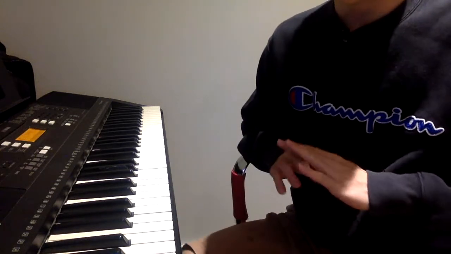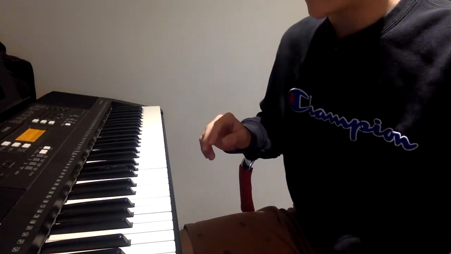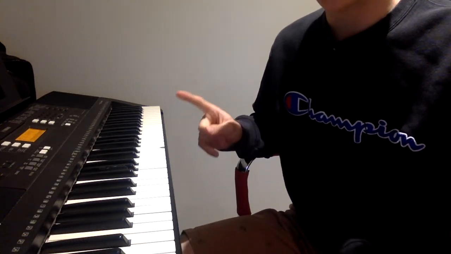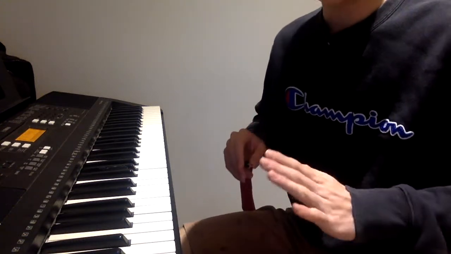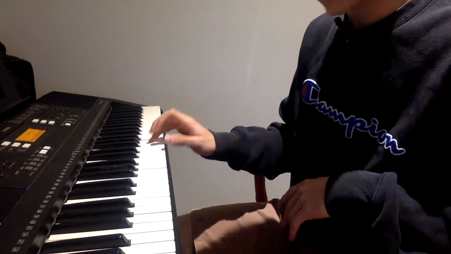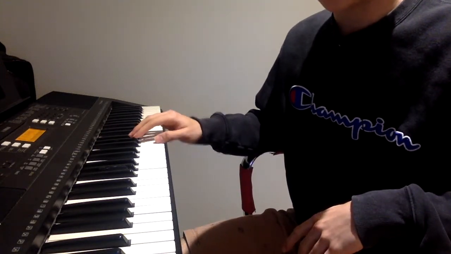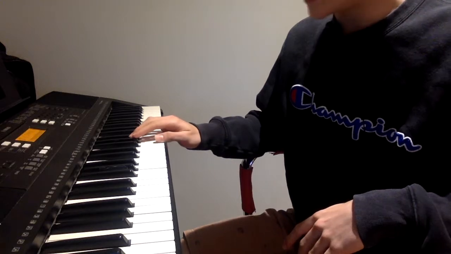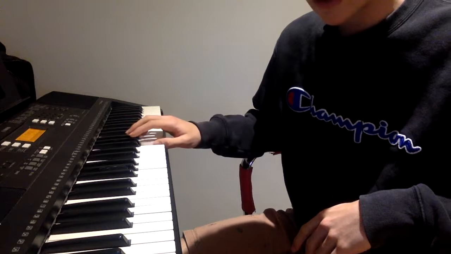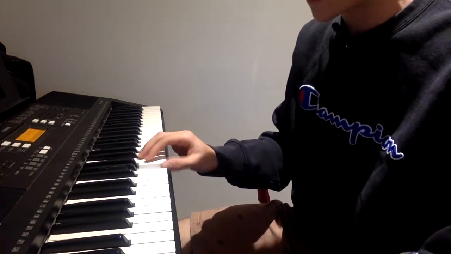So there are only two modifications, two notes that are modified in the melodic, and only one note that is modified in the harmonic. So to make it easier, let's start with the harmonic one. So if we play the C minor, the note that is modified is the seventh. In this case it is the G. So the G is raised a semitone, so it turns into a black key. So instead of G, we turn it into a G sharp. So entirely it sounds like this.